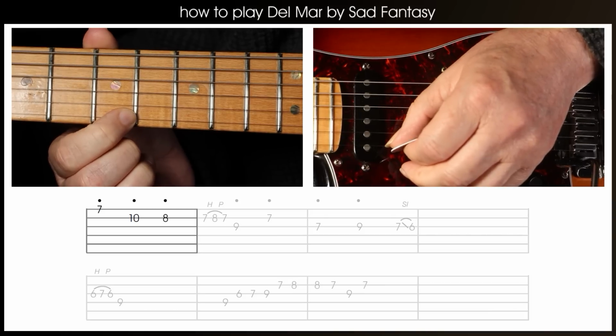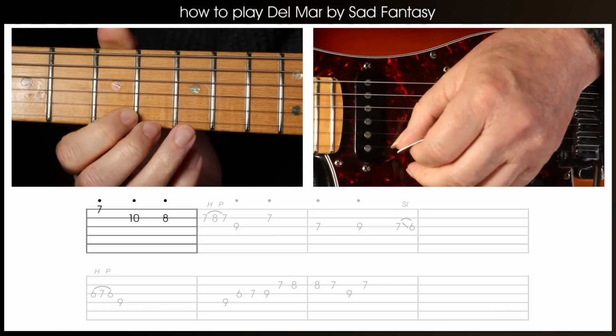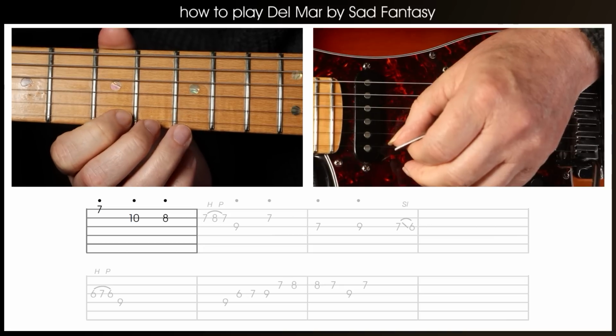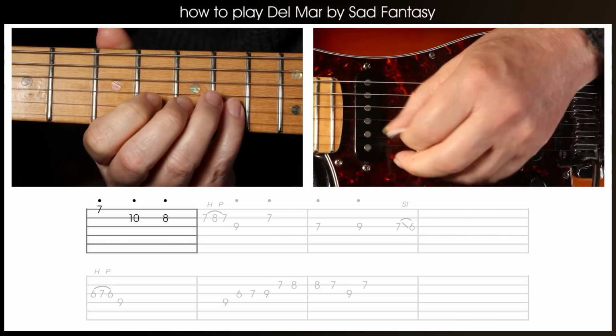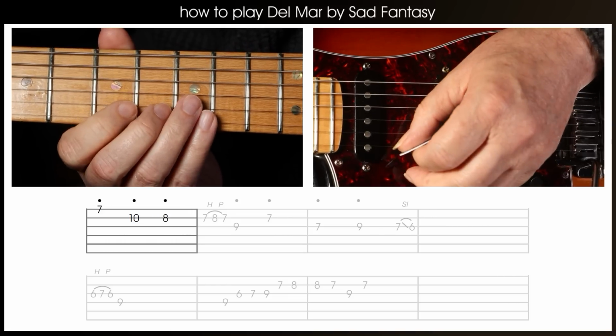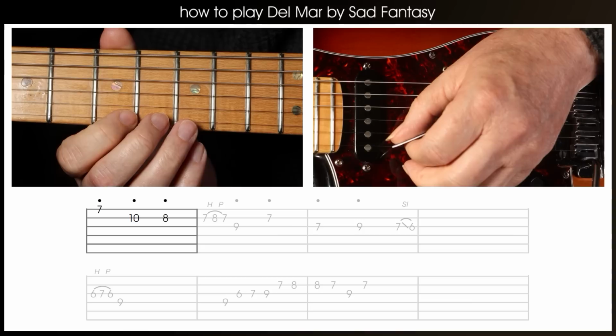Here's what the first bar sounds like with just a 1 bar introduction. And here that is again, in case you want to try and play along.